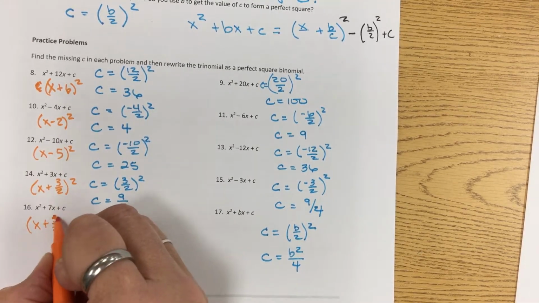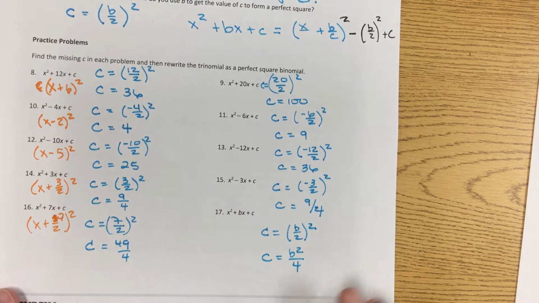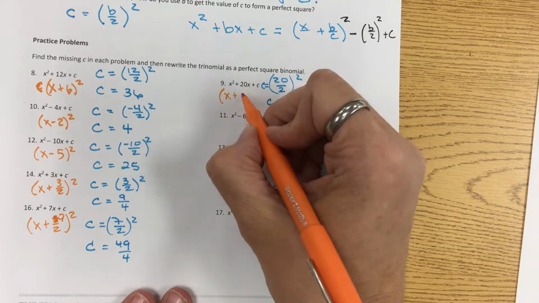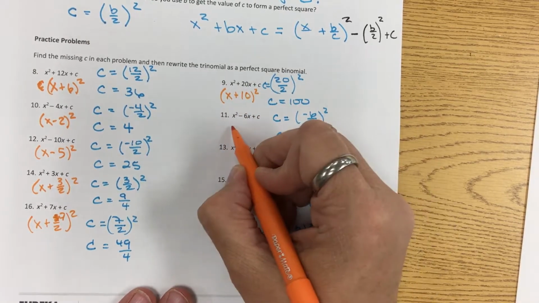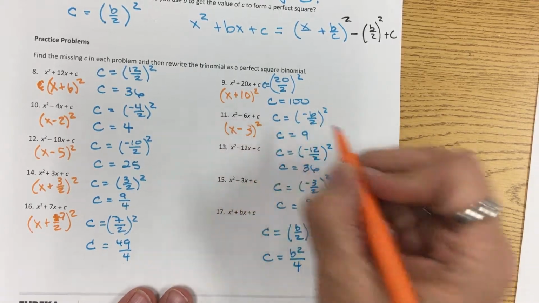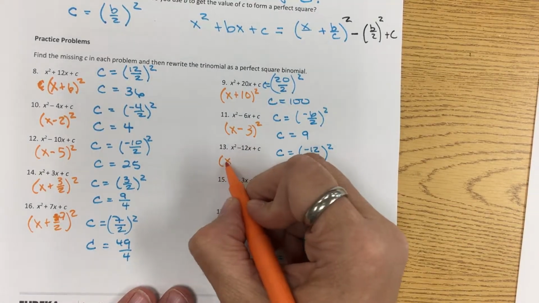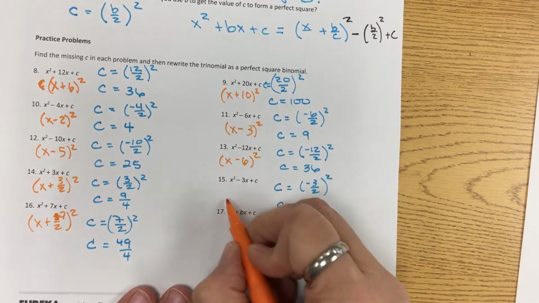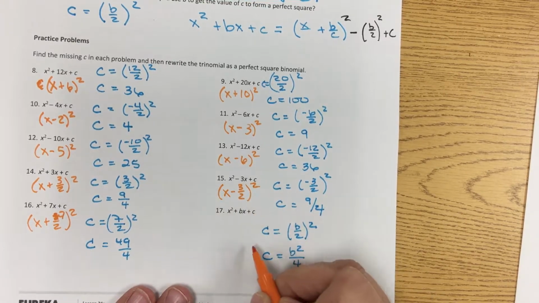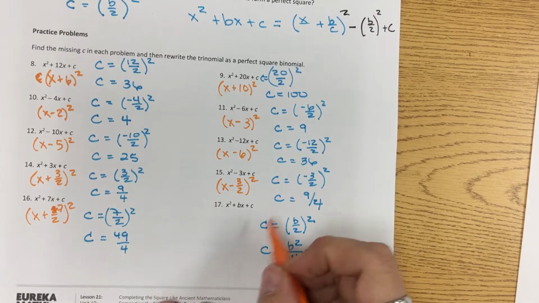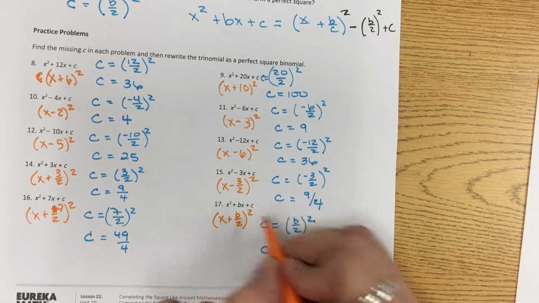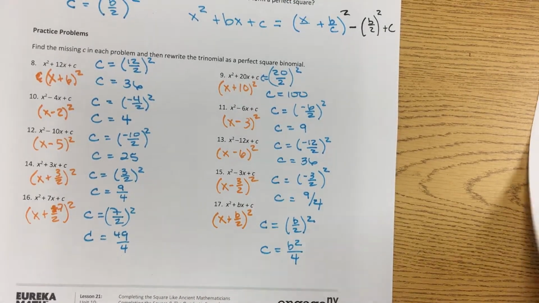Because that one was 3 over 2. I meant to say 7 over 2. Then I come over here, x plus 10 all squared. X minus 3 all squared. X minus 6 all squared. X minus 3 over 2 all squared. And x plus b over 2 all squared.